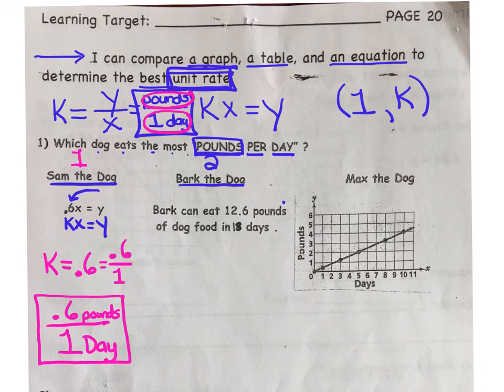Bark can eat 12.6 pounds of dog food in 18 days. So let's set up a ratio. Pounds on top, days on the bottom. This is not a unit rate.